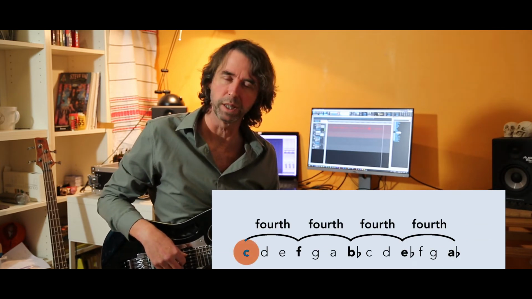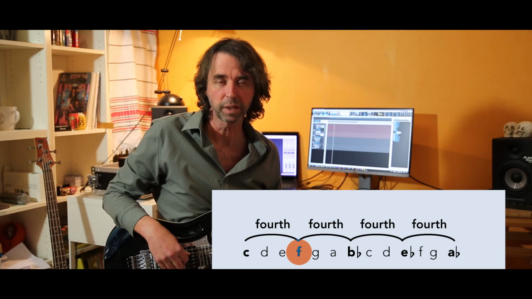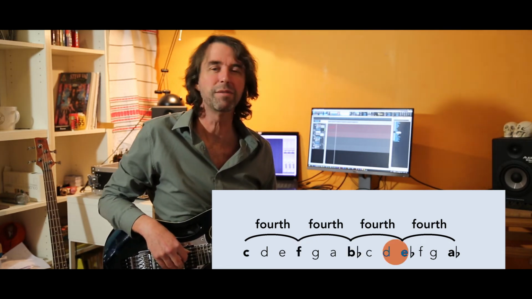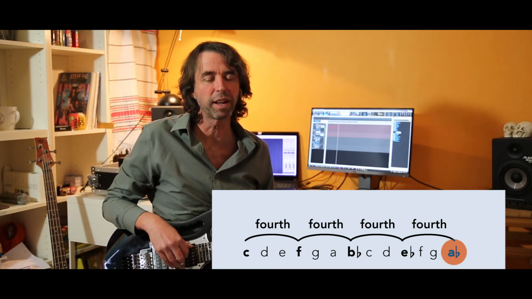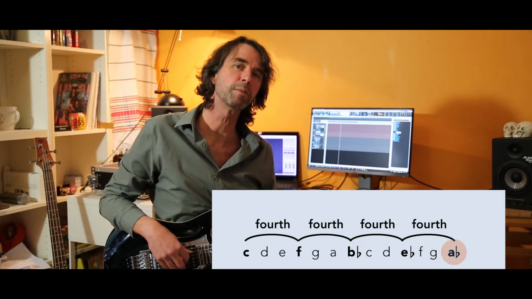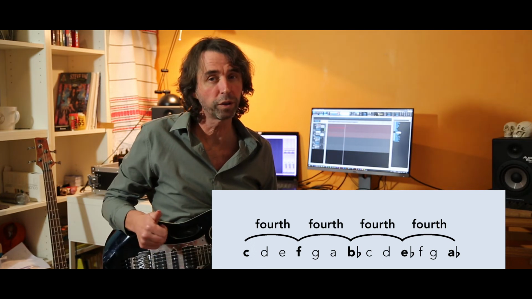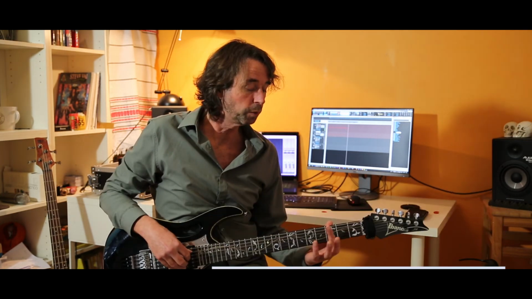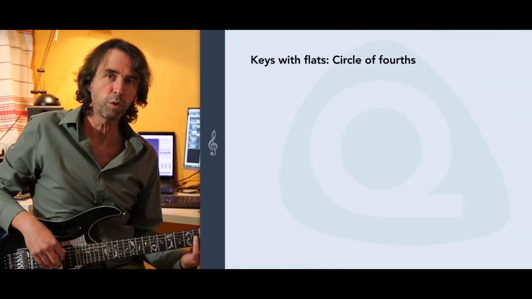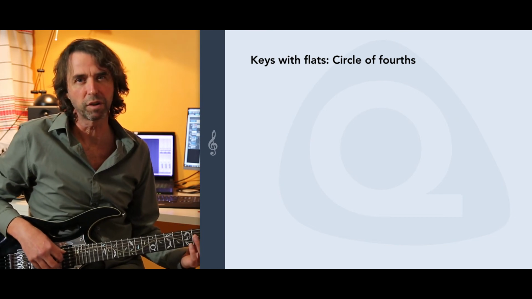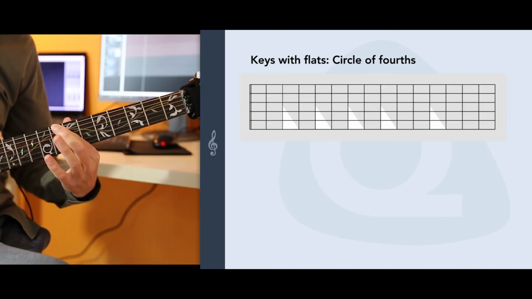The order will be F major, B flat major, E flat major, and A flat major. The distances between the roots of these keys are all fourth intervals. We can do our little trick on the neck of the guitar, our mnemonic, for these keys too. We travel in fourth intervals instead of fifth intervals, like this.